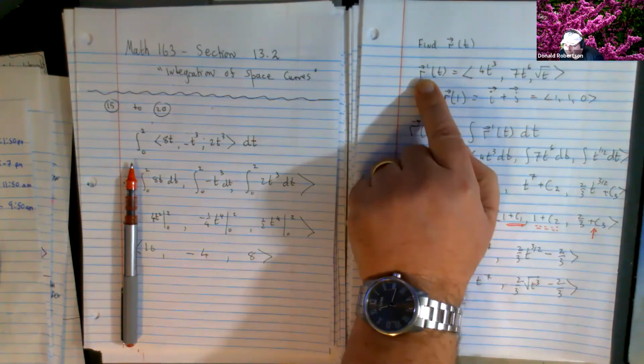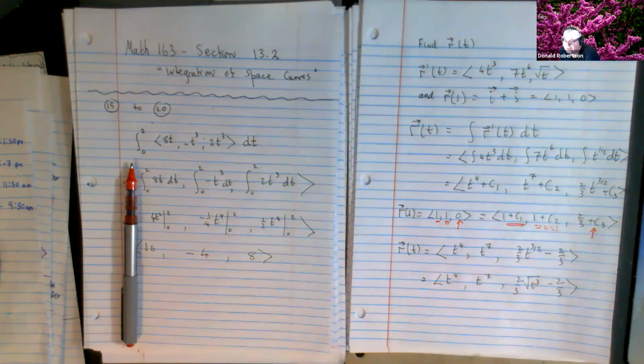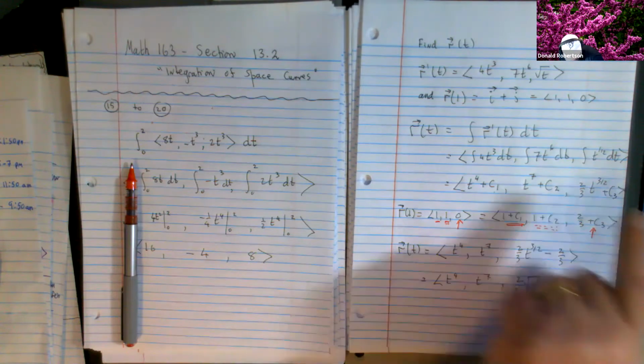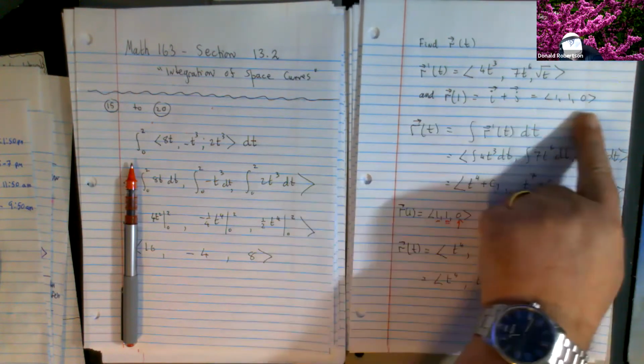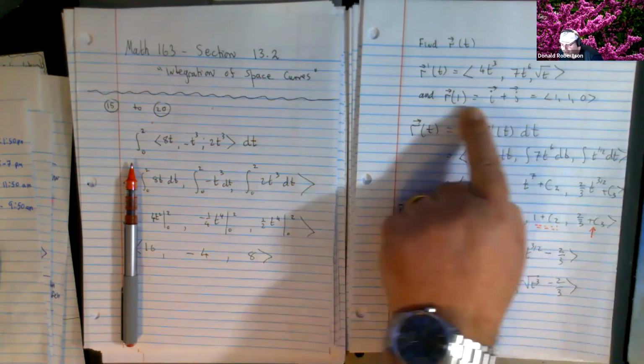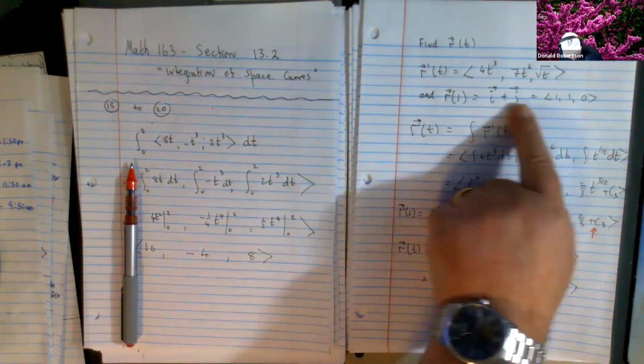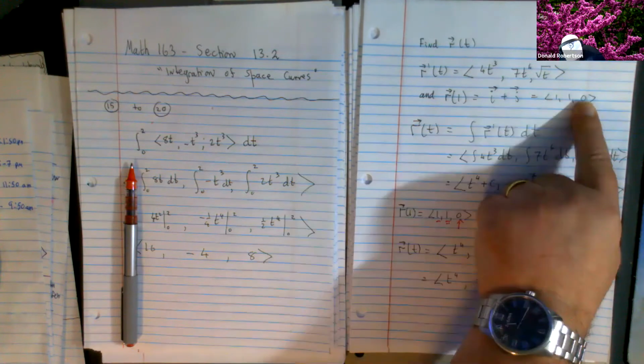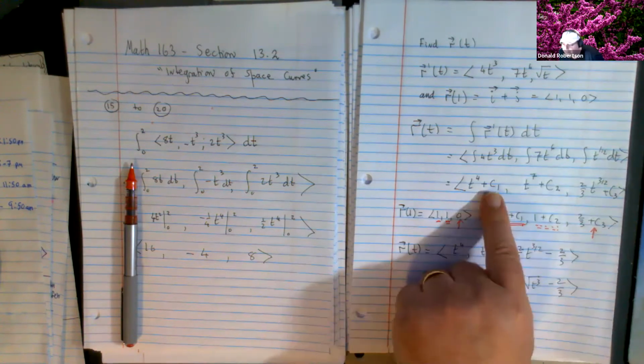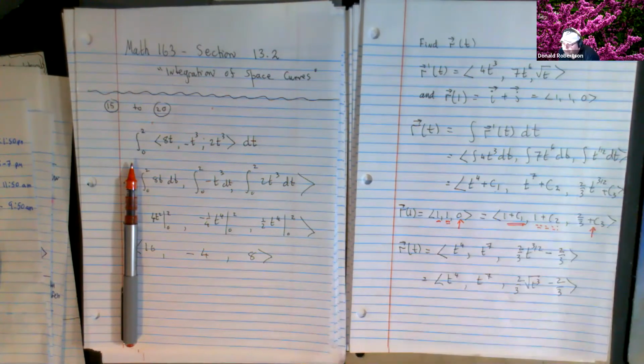So if you get a question and it tells you what the derivative is, but they're asking you to find the original space curve, isn't it just another reason to integrate? With the added little bonus that this piece of information that they give you, you know, r of 0 is this, r of 1 is that, whatever it might be. This extra piece of information has one job only. It allows you to find the C1, 2, and 3, the arbitrary constants.